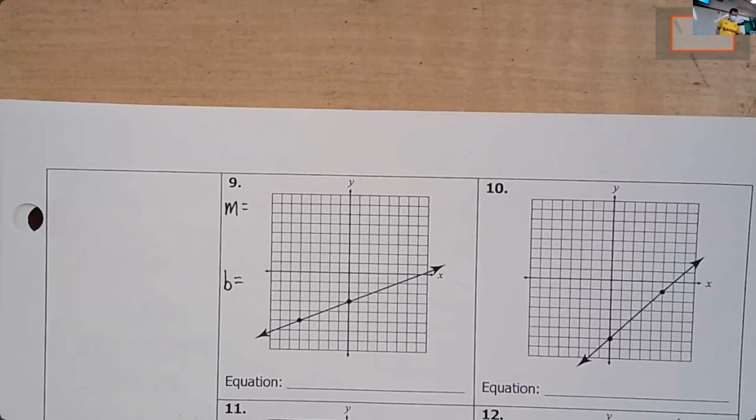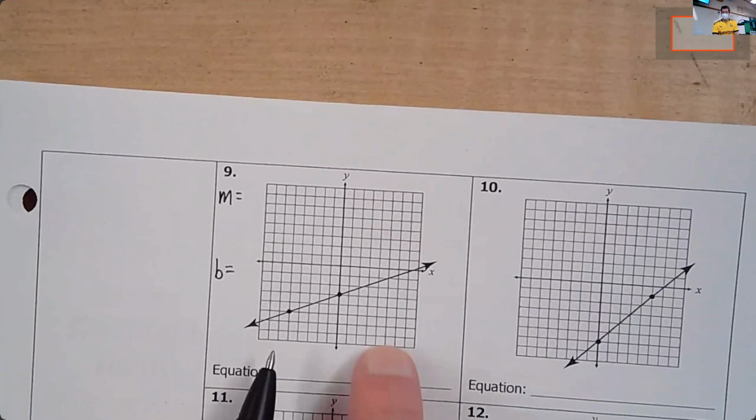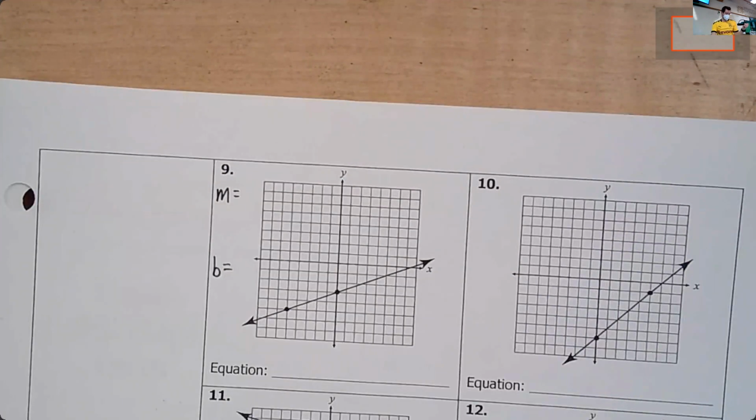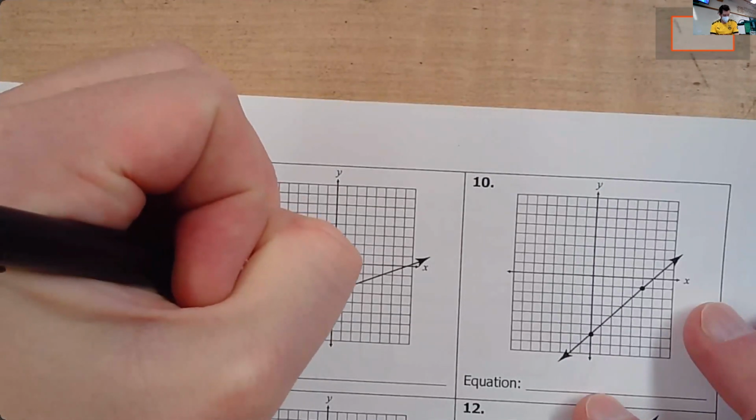All right. So let's go ahead and look at these 9 through 16 real quick. For number 9, we're going to take a look at our 2 points here. And we're going to count the vertical change first. So we're going to go up 2 first, and then we're going to go over 5, I believe. So I'm going to use a red pen just to highlight this a little bit easier. So that's plus 2 there, and then 1, 2, 3, 4 over 5.